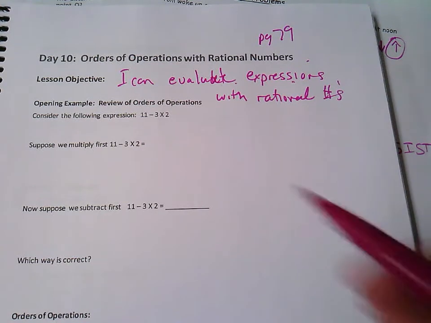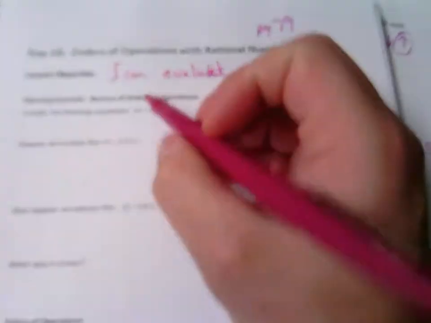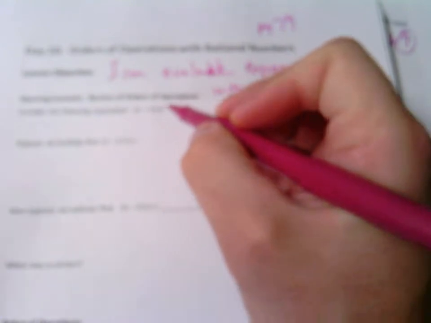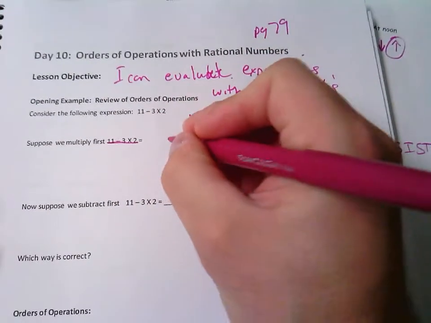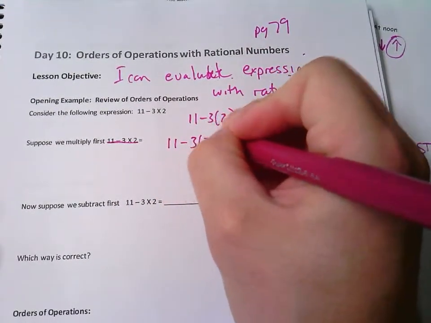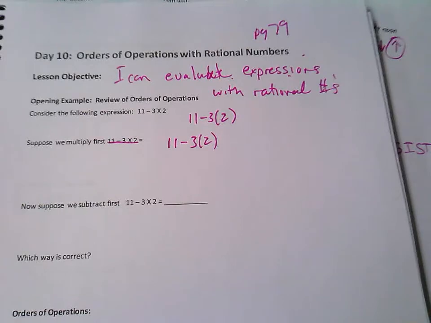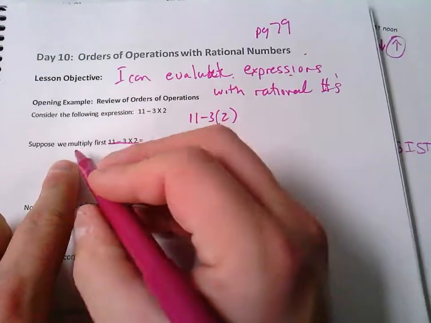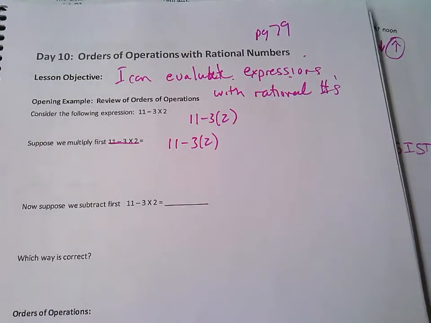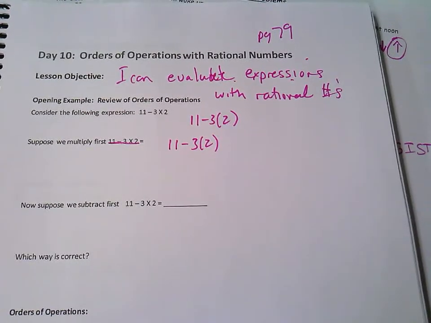So consider the following expression. We have 11 minus 3 times 2, or it could be 11 minus 3 times 2 written this way. As a matter of fact, I'm going to rewrite it that way because that's the way you're going to see it. So let's suppose that we multiply first. The reason that we have an order of operations is so that we'll get the same answer every time. So let me show you why.